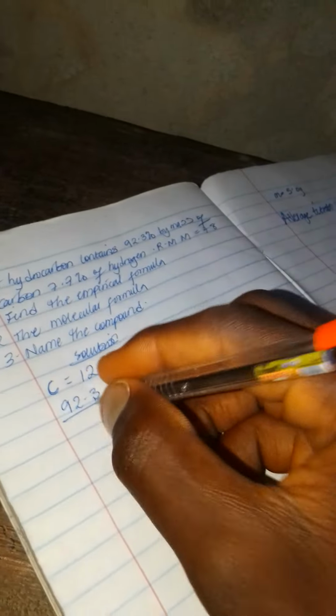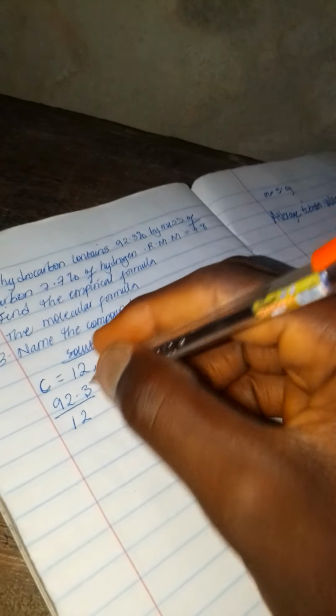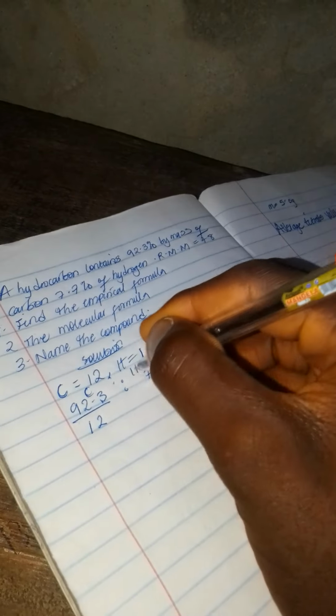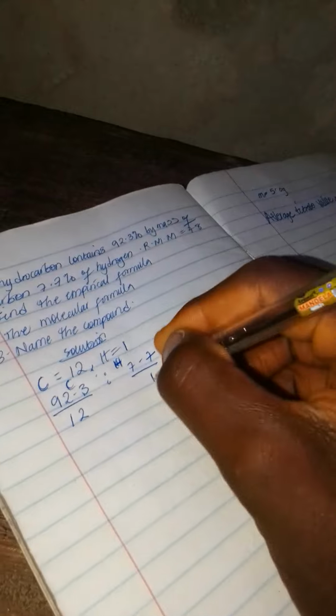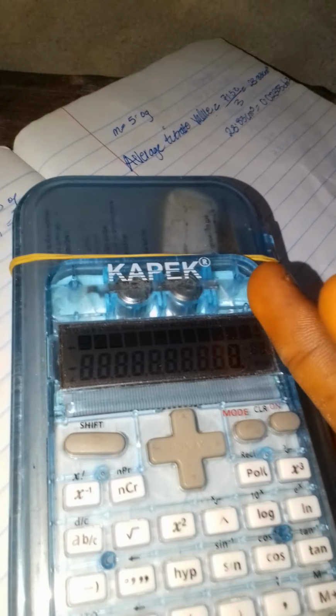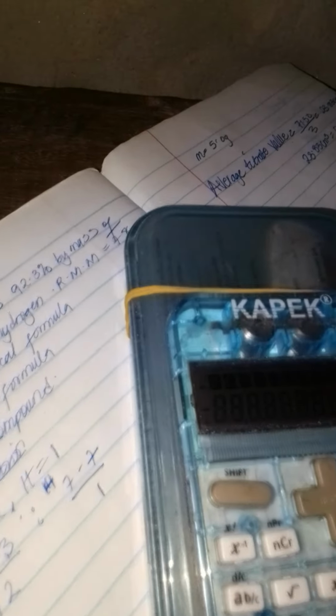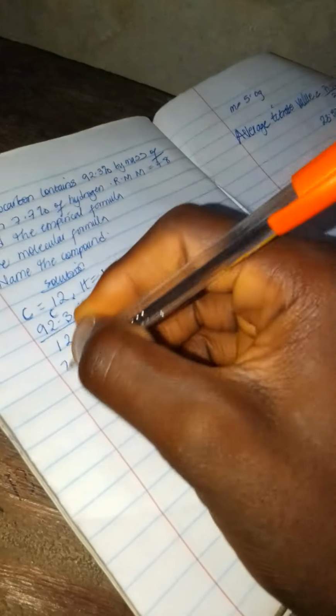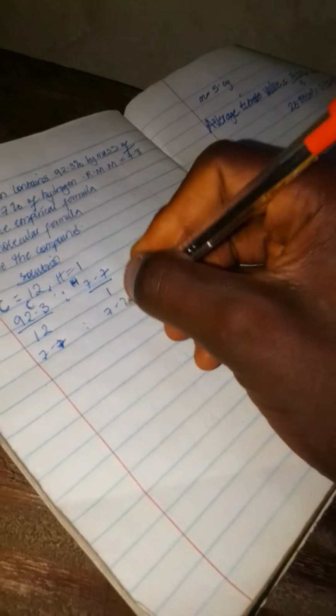Now you divide by the atomic mass: this is for carbon and this is for hydrogen. 92.3 divided by 12 gives us 7.7, and 7.7 divided by 1 gives us 7.7.